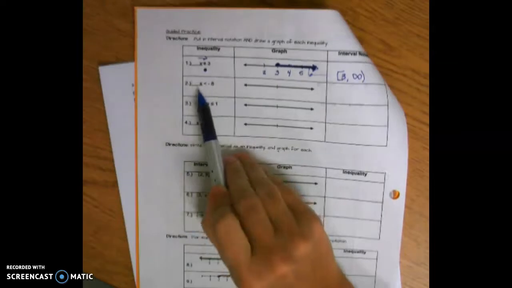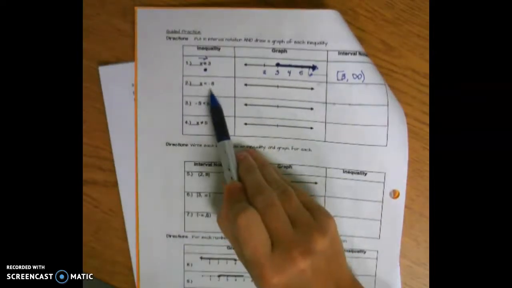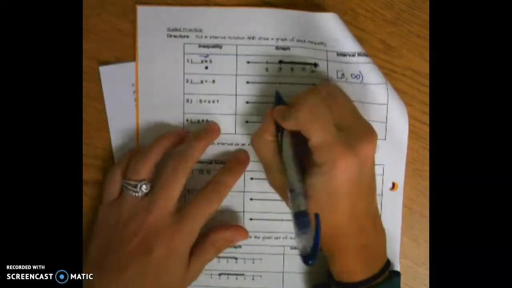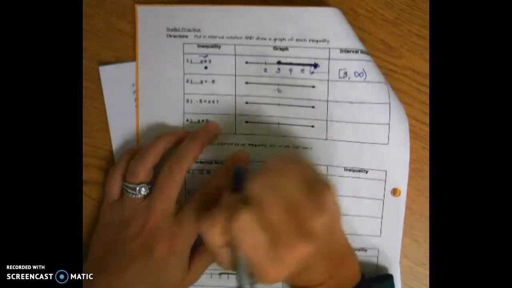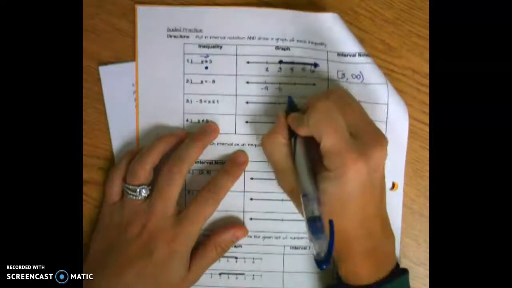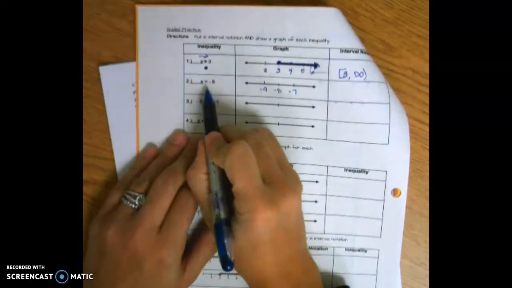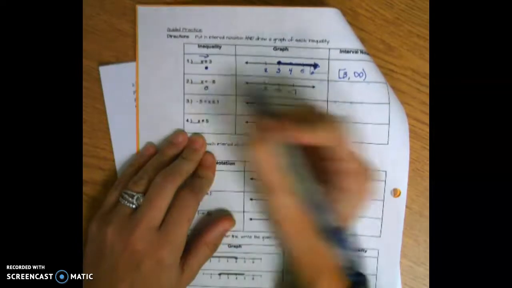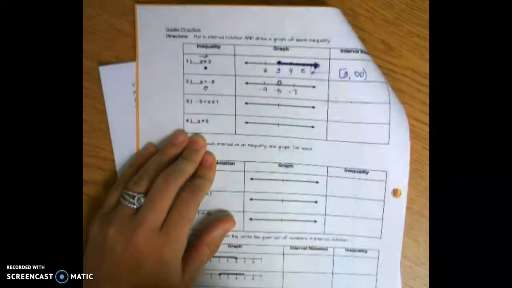Okay, number 2 is asking us to graph x is less than negative 8. So that means x is anything less than negative 8, but not negative 8 itself because it does not have that equal sign. So the number in the middle can be the negative 8, and then you want one number just to the left, so let's say negative 9, and one number just to the right, so let's say negative 7. Because it's a less than sign and there's no equal sign, I'm going to have an open circle. That means the negative 8 is not included.